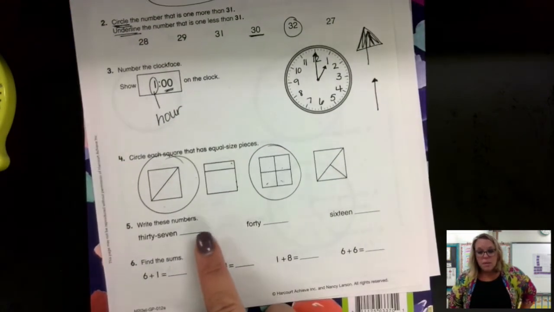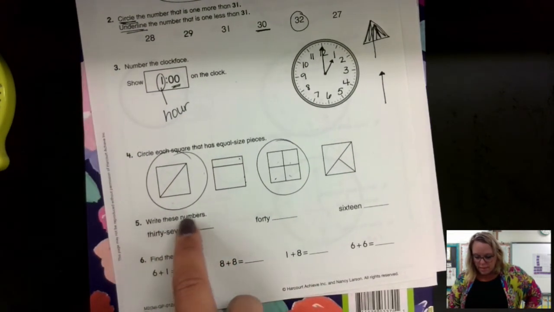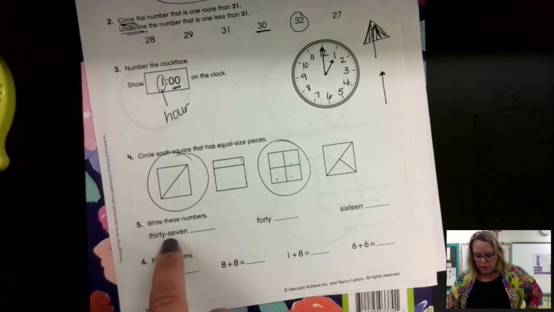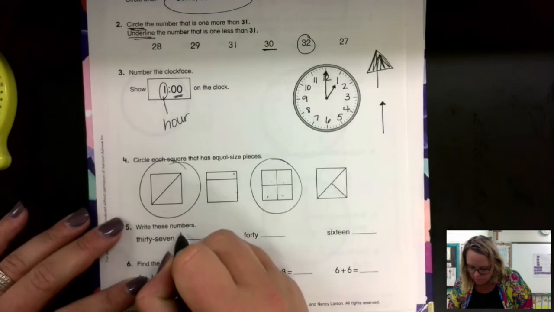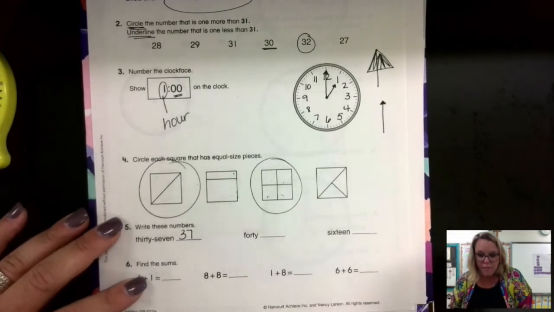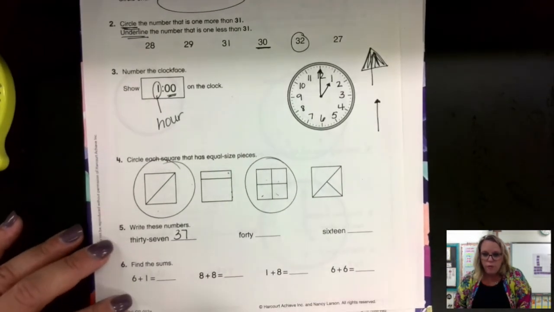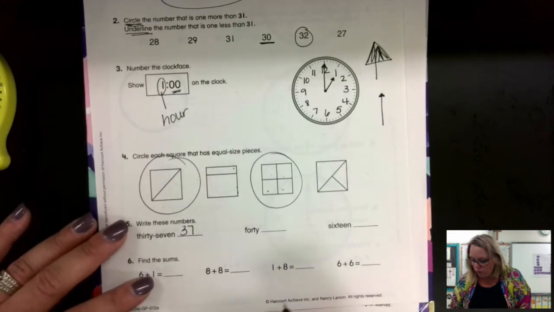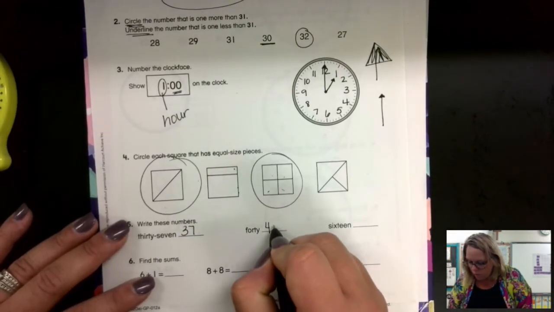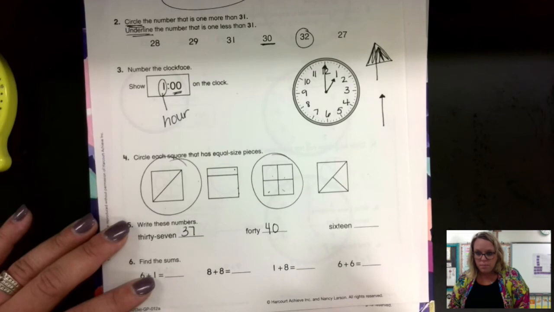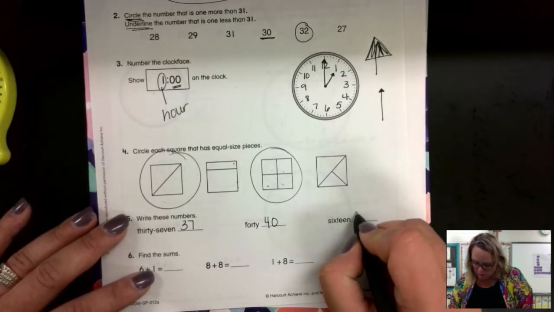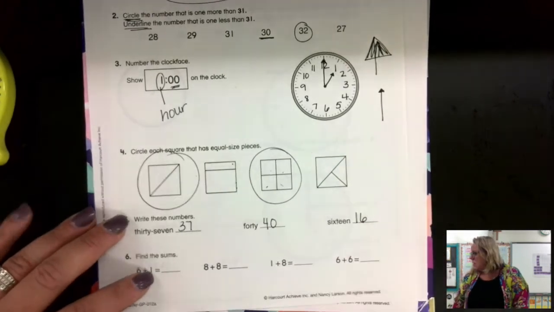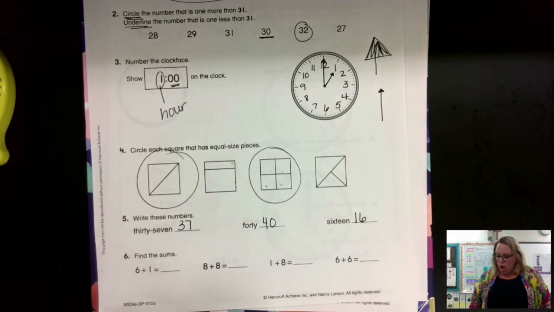All right, let's look at number 5. Write these numbers. 37. How will I write 37? 3, 7, 37. What about 40? How do I write the number 40? 4, 0, 40. And what about 16? 1, 6, 16.